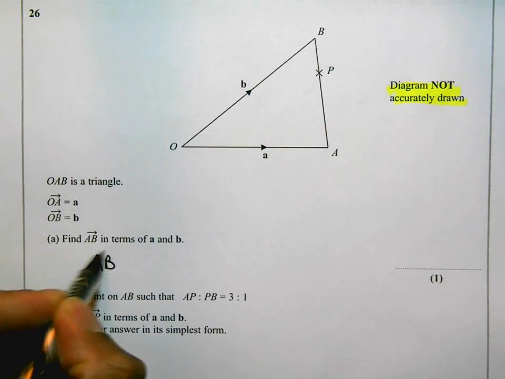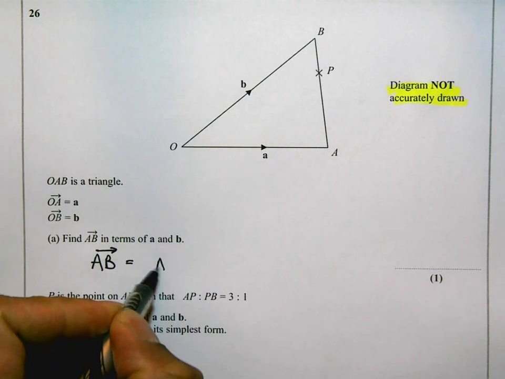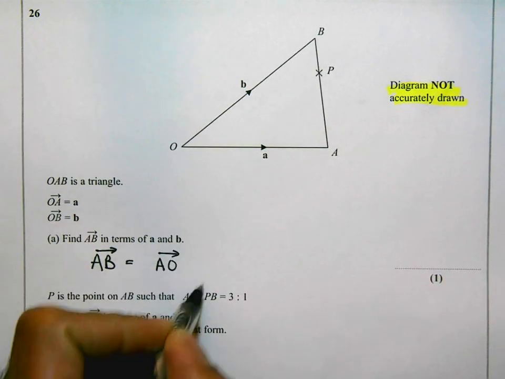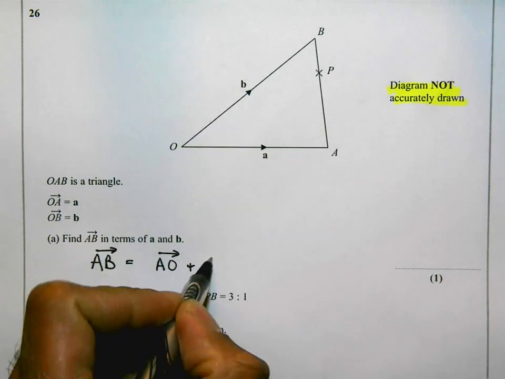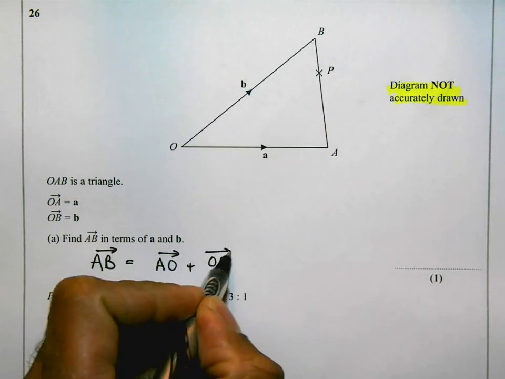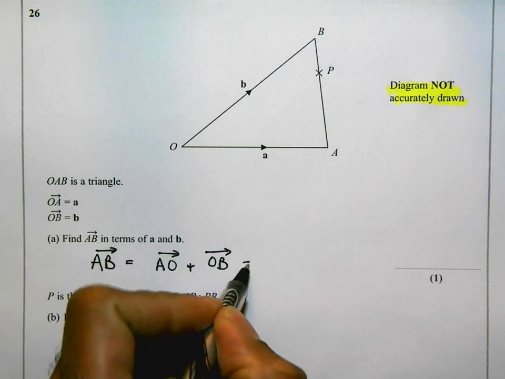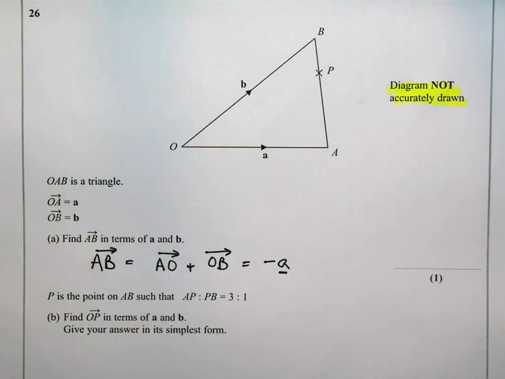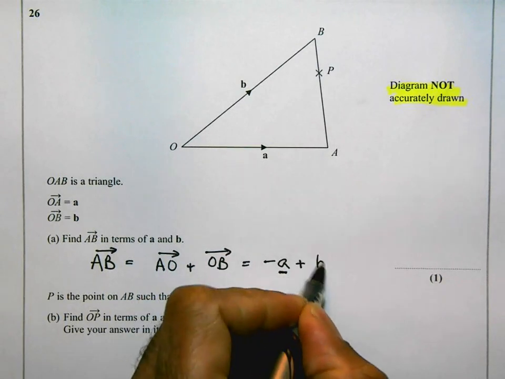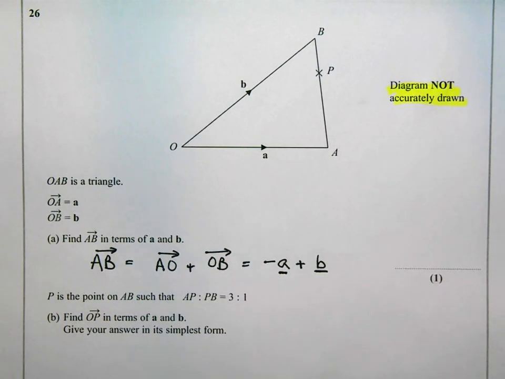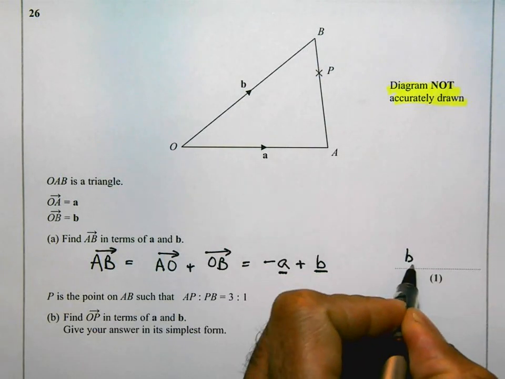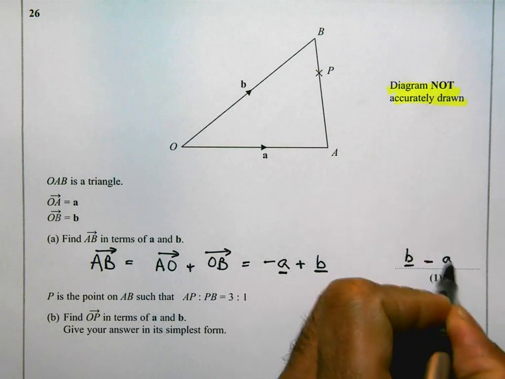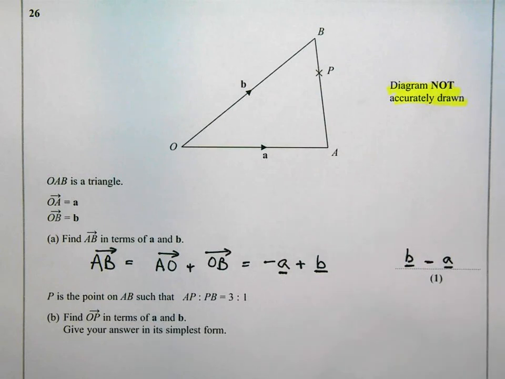AB is A to O, and then O to B. A to O is minus A, and O to B is just B, or plus B. So my answer, I could leave it like that, or I'm going to write B minus A, and that's acceptable and correct.